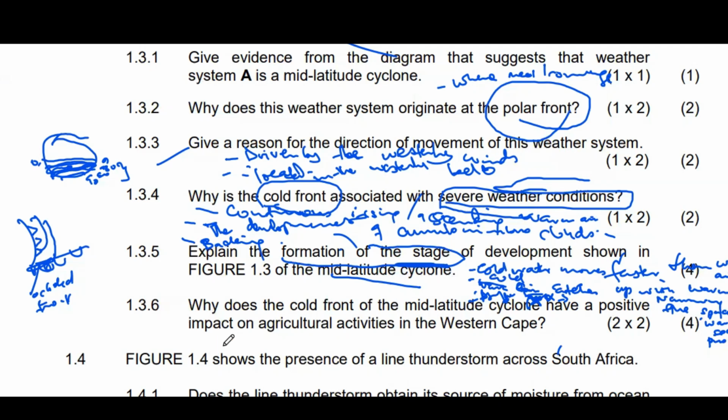The next question says, why? See, I read as many times as possible. Why does the cold front of the mid-latitude cyclone have a positive impact on agricultural activities in Western Cape? The question is asked, why? Give reasons. Positive.